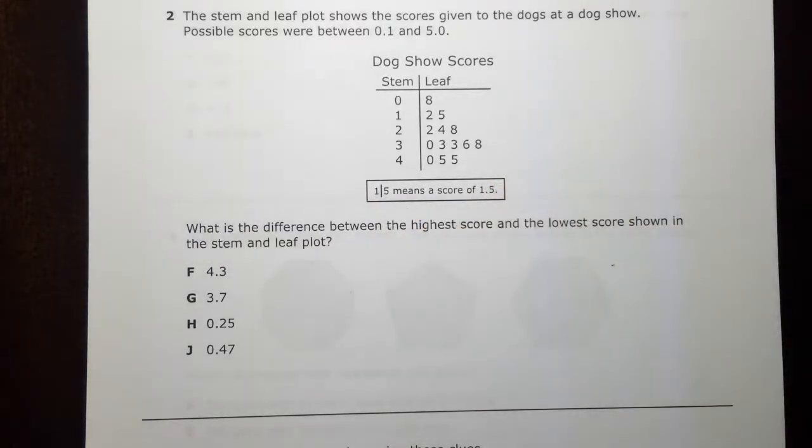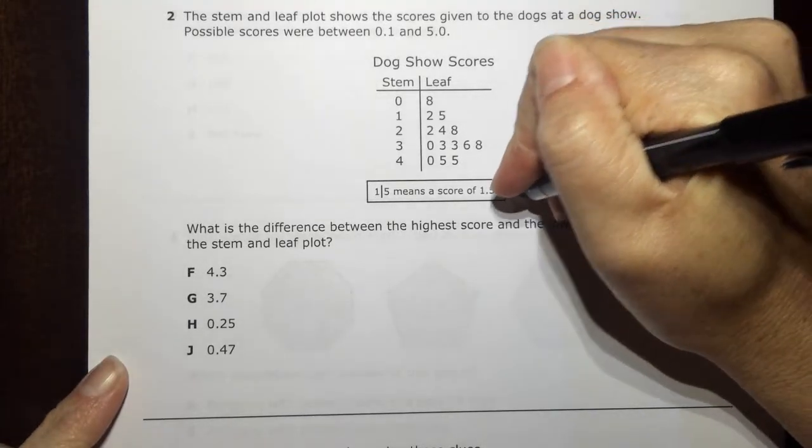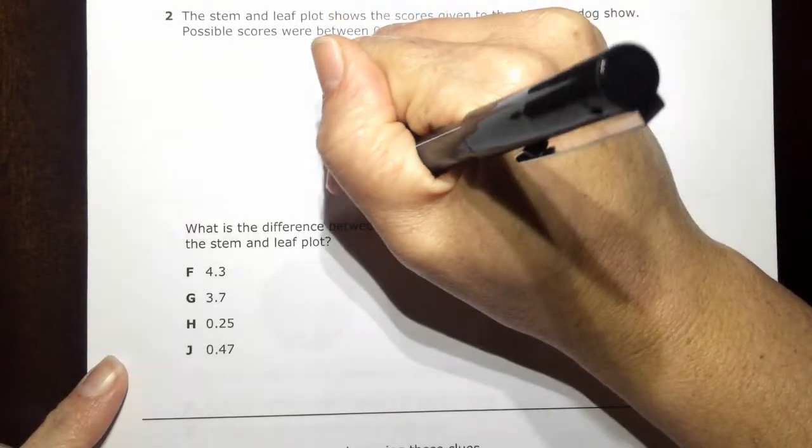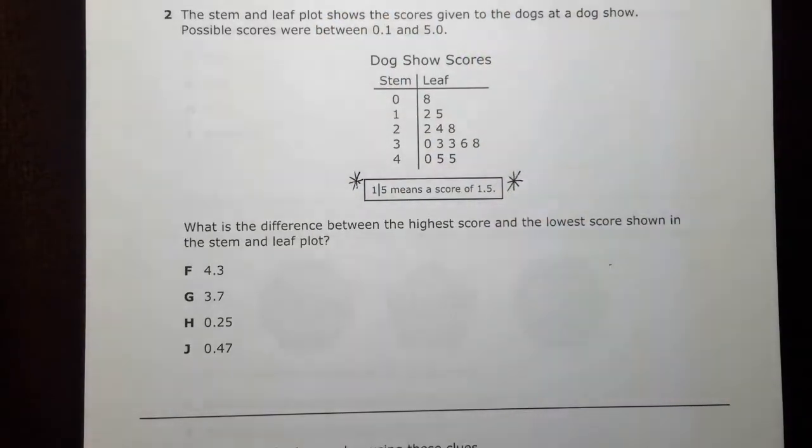They want to know what is the difference between the highest score and the lowest score shown in the stem and leaf plot. So there's some important information that I need to understand. The key is very, very important. I need to know how to read my stem and leaf plot because they're not all read the exact same way.